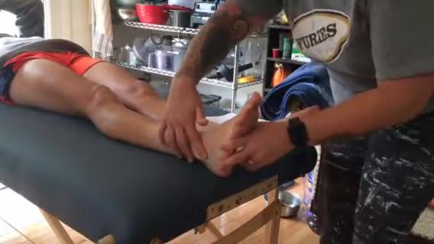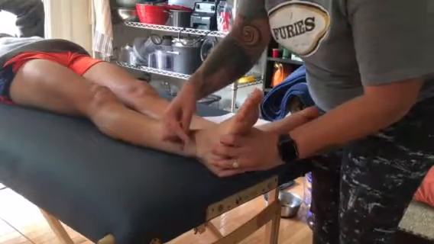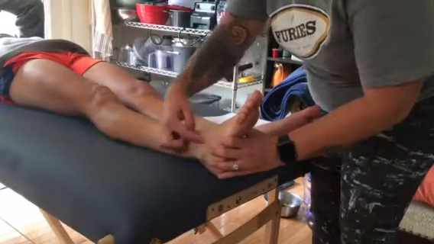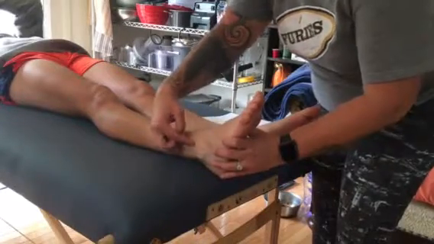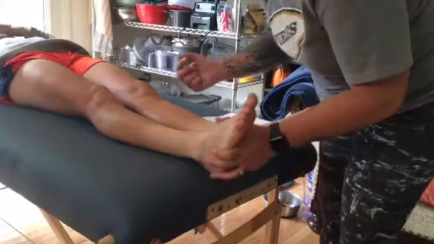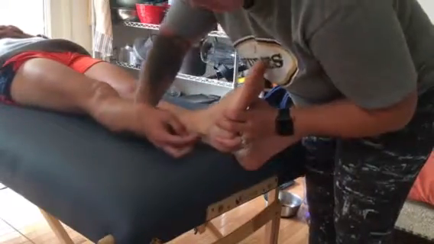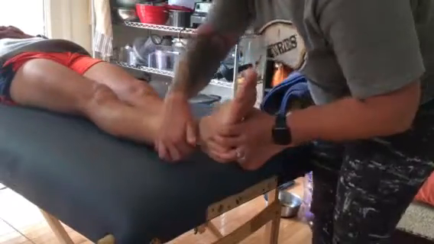Then we are going to look at the anterior talofibular ligament, which is the anterior link between the talus and the fibula. Then we're going to look at the posterior talofibular ligament, which is the link between the talus and the fibula in the back here.